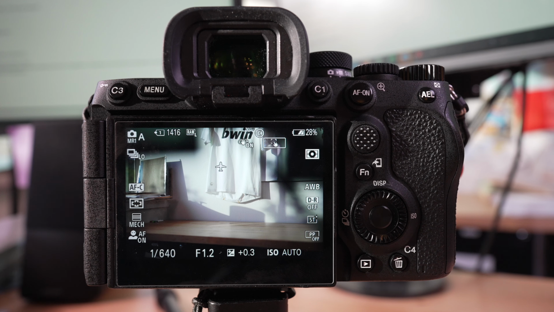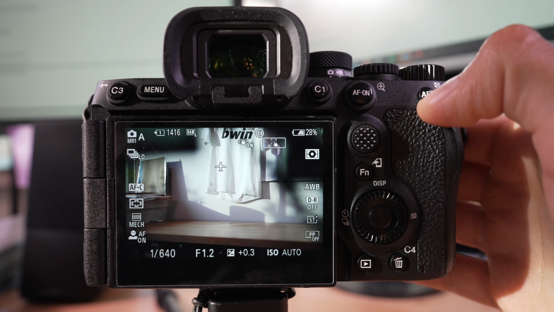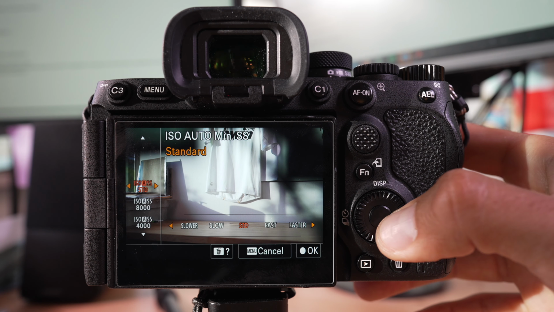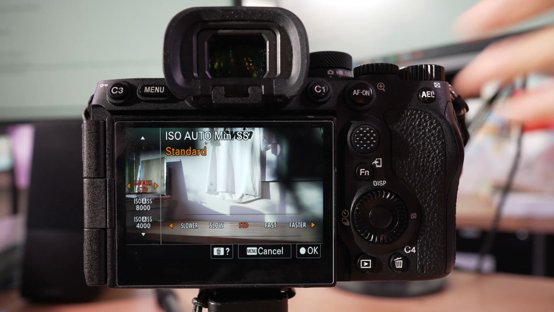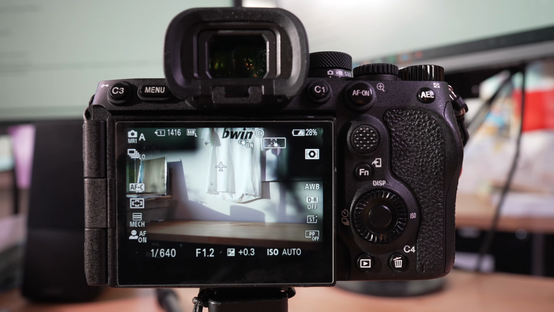I use the minimum shutter speed all the time. I put a custom button right here where I can adjust it, but we'll go into that deeper in a little bit. Your shutter speed is how long your camera sensor is exposed to light. The slower it is, the more light comes in, but also the more motion blur you get.